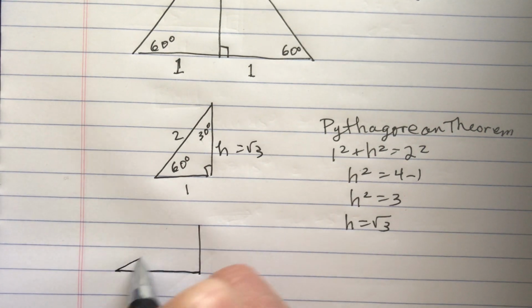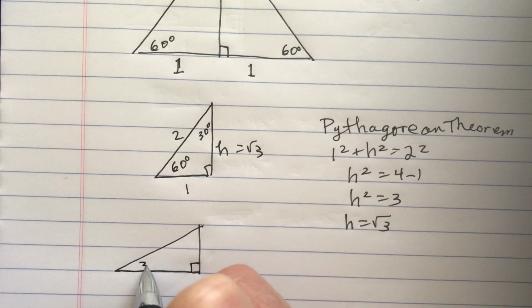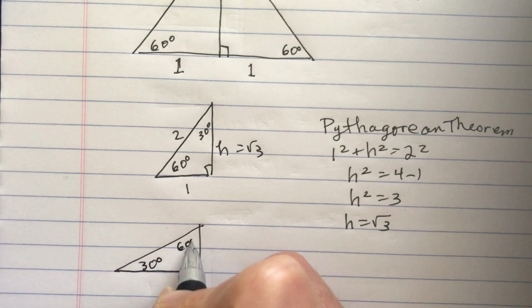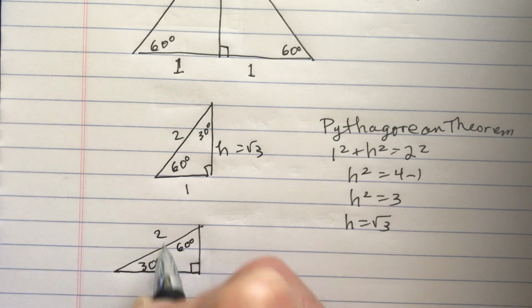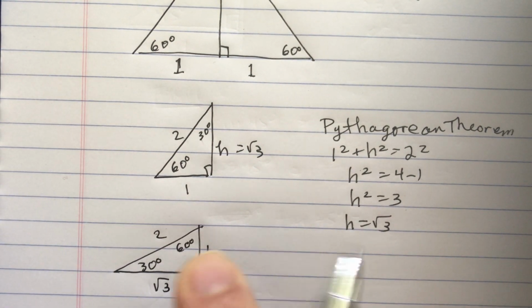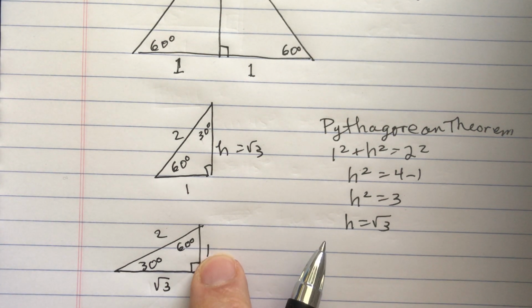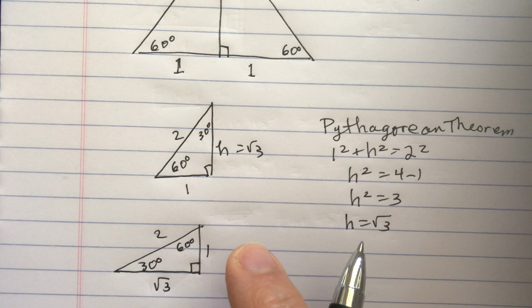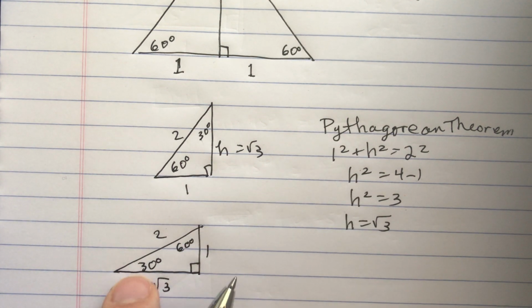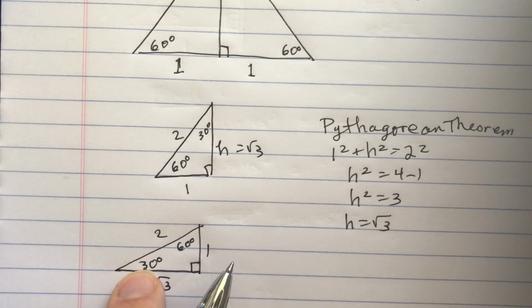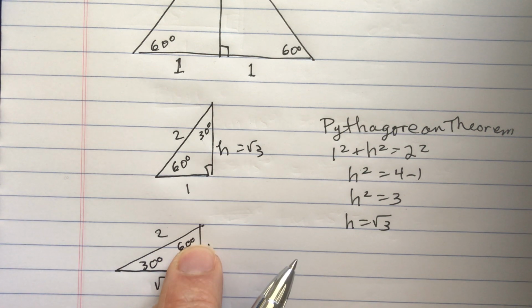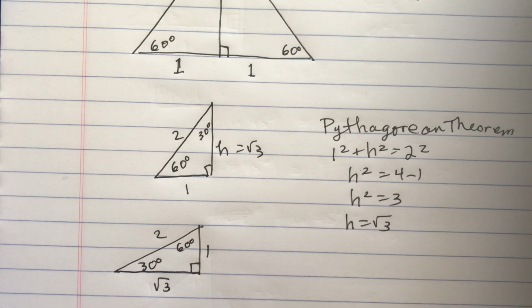Now, let me just turn this on its side, same triangle, but you put it on its side. And one thing to keep in mind is that the square root of 3 is greater than 1. You can think of 1 as the square root of 1. Square root of 3 is greater than square root of 1. So opposite the smaller angle is the shorter side. Opposite the larger angle is the longer side.